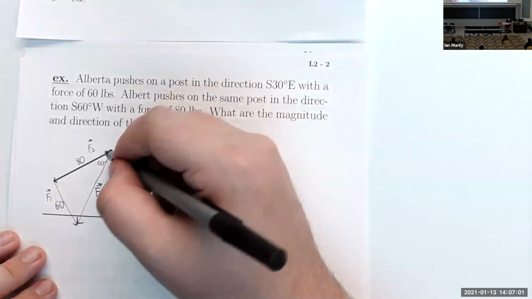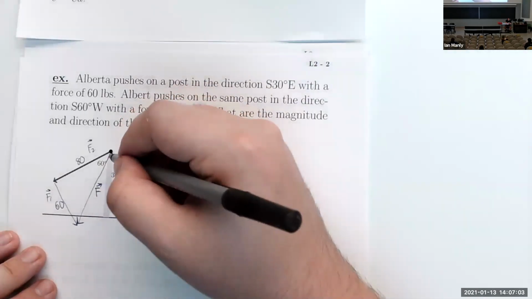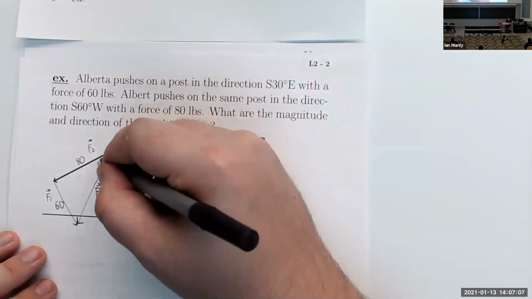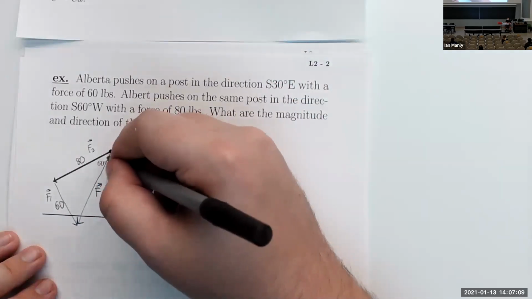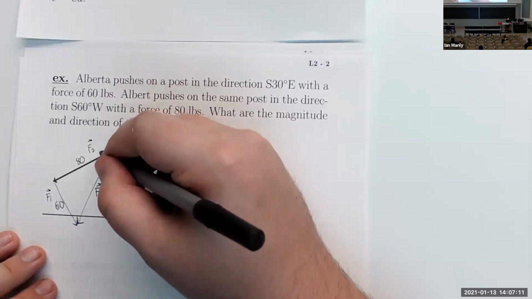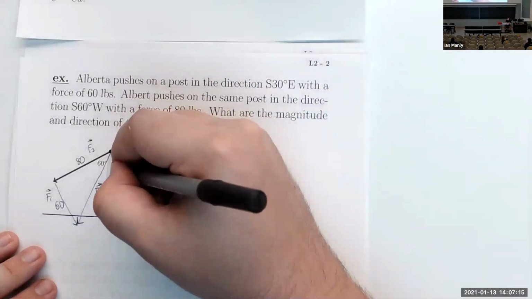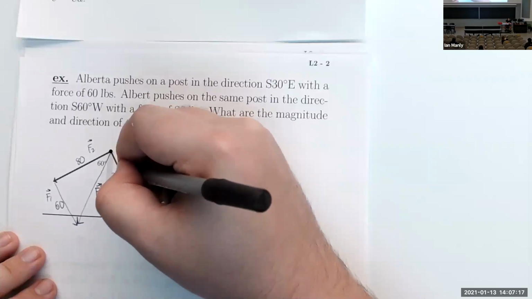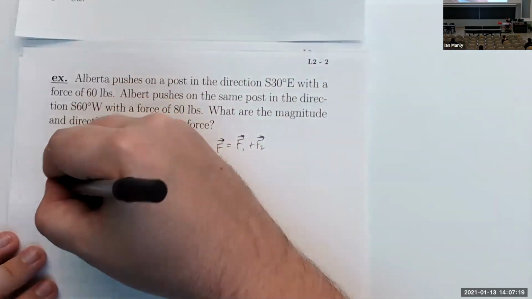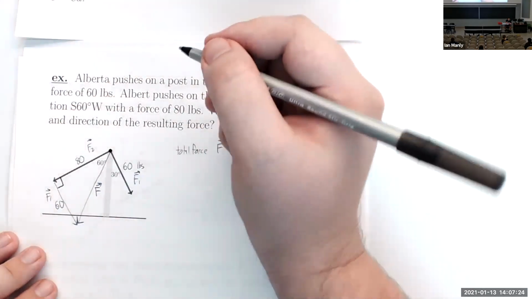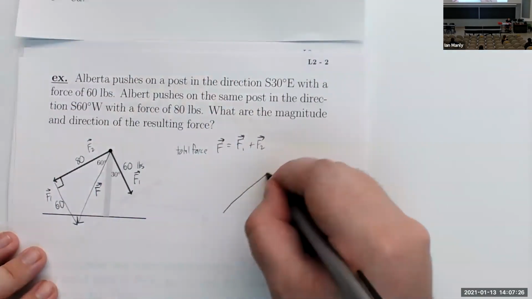All right, now one interesting thing to note here, let me ask both the in-person people and the online people, what is the angle between these two vectors? What's the angle here? Yeah, 90 degrees, right? Because it's 60 degrees here and then 30 degrees right here. So in total, it's 90. That means that this is a right angle right here, so I'm going to put the little box. Okay, now let's think about this. I'm going to draw a copy of this triangle.